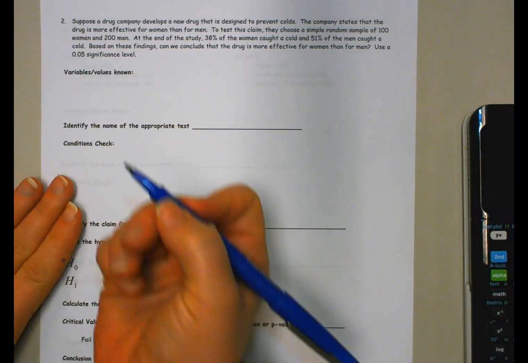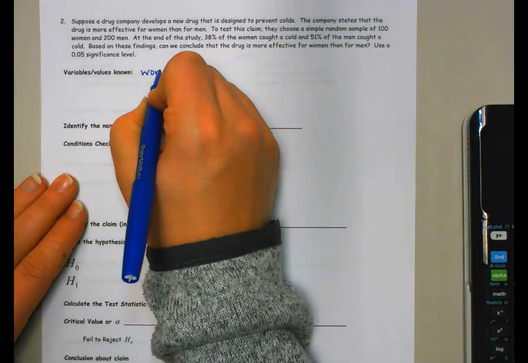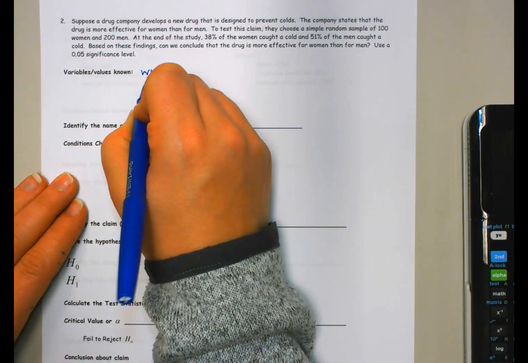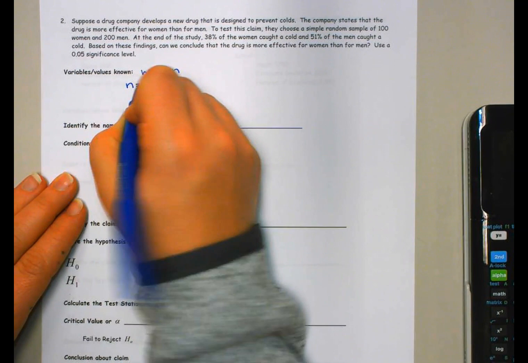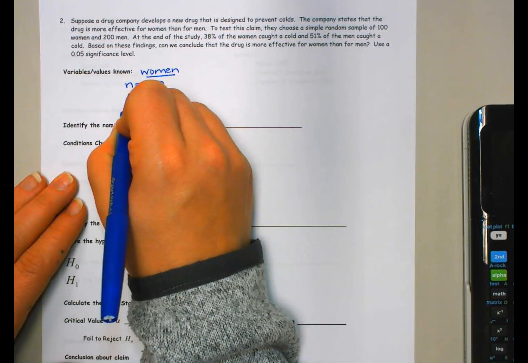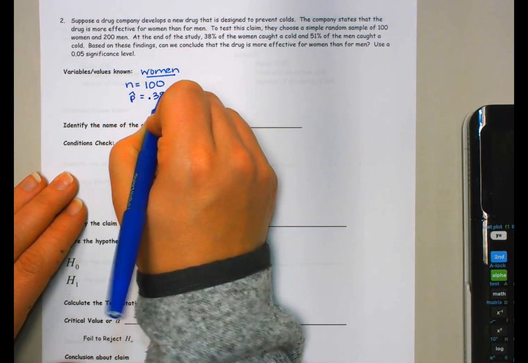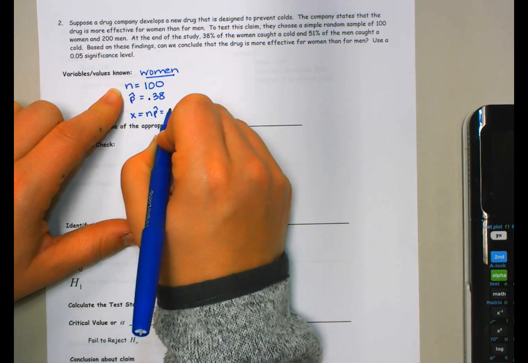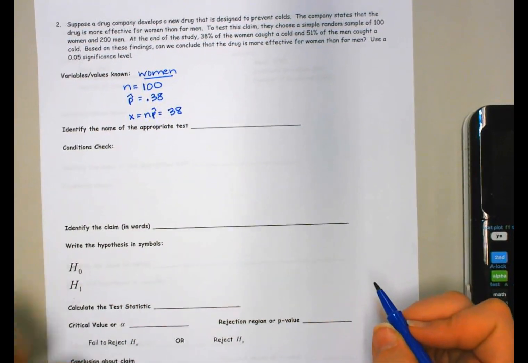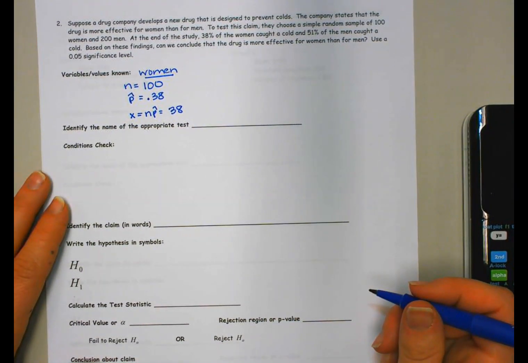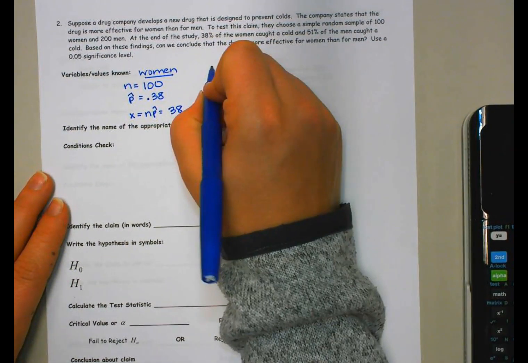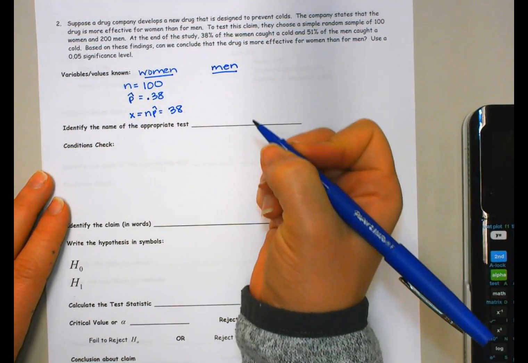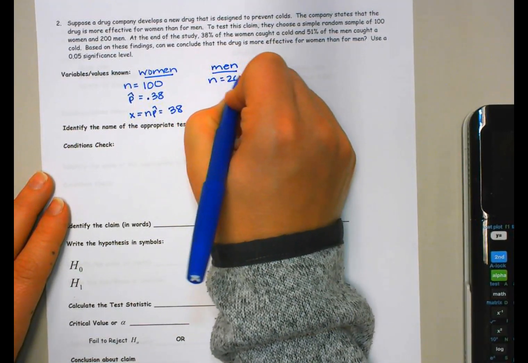So first, if we talk about our variables, right, for women, we have 100 women. Our p-value for them is 0.38, which means that, right, if I multiply n times p together, I get 38 women caught a cold. So then for men, my n value was 200.